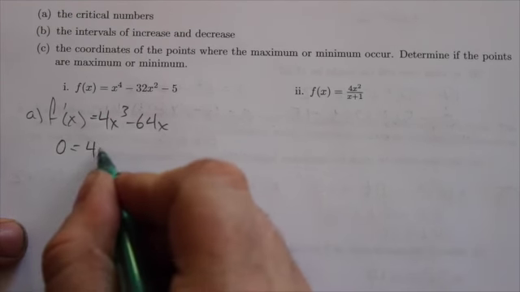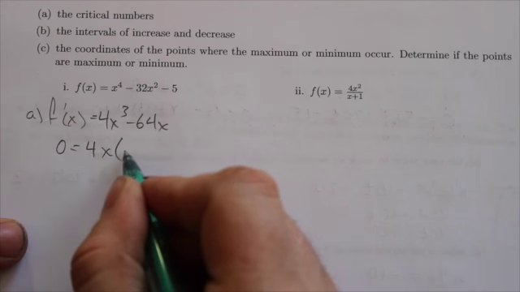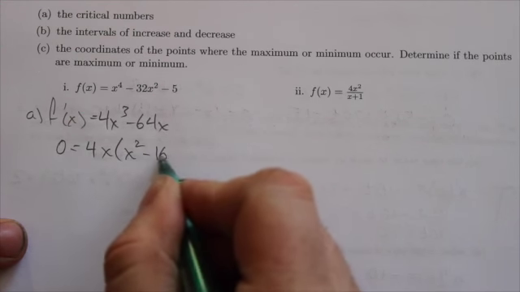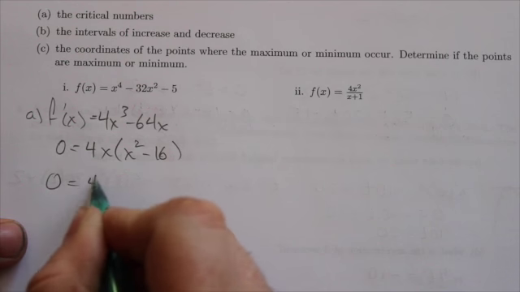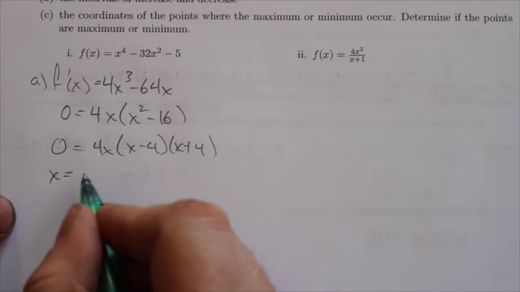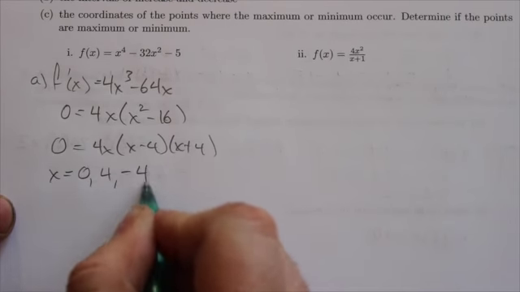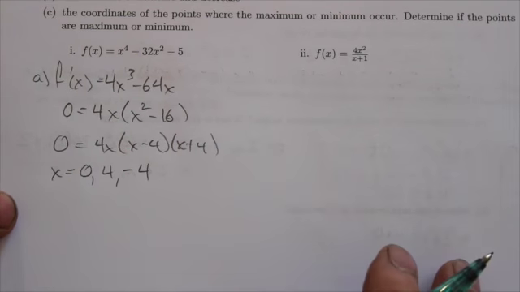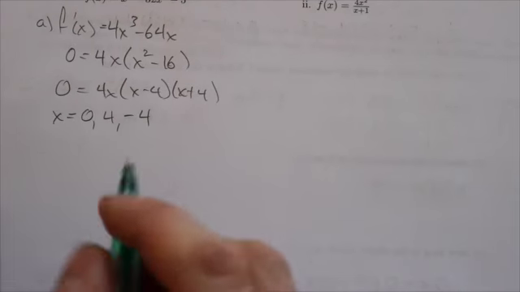So in this case, I've got this cubic that I'm going to factor by taking out the common factor of 4x first, and then this gets me x minus 4, x plus 4. So my critical points are going to be 0, 4, and negative 4, and those are all inside the domain of the function because the function's a polynomial, and so it's defined basically everywhere.